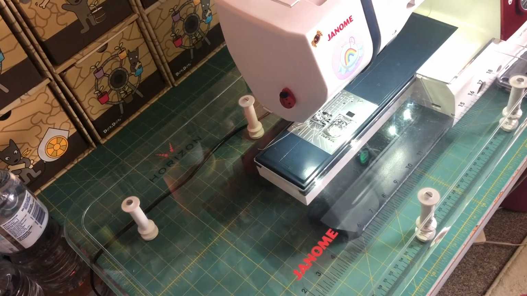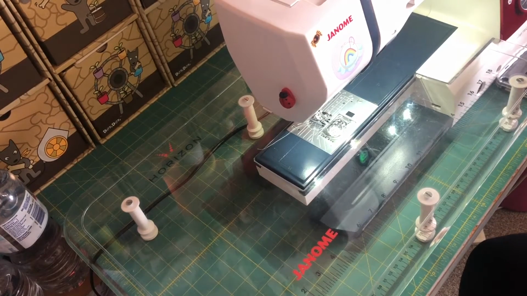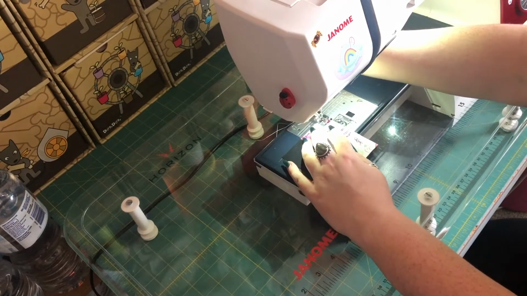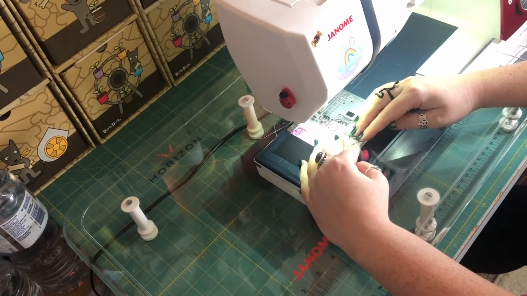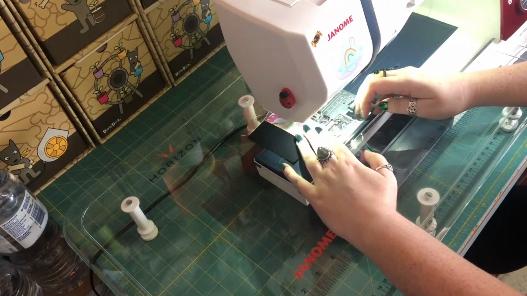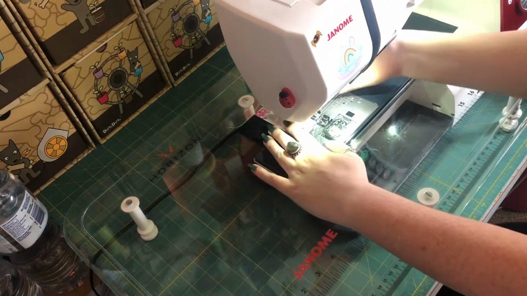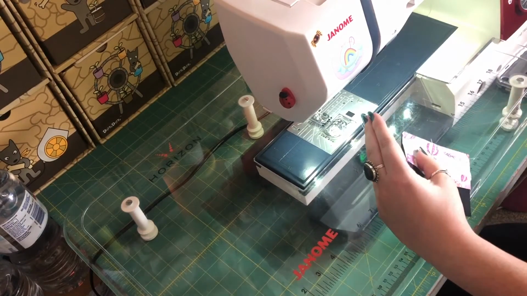Okay, so machine is all set up with our usual suspects: Aurifil in white, our Universal 8012 needle for piecing, our 1/4 inch foot, which I will move across to its position for my scant 1/4 inch. So, piece your first one. Now, if you were making multiple blocks like this, you could do chain piecing and piece each section, but that's up to you. So trim your threads.